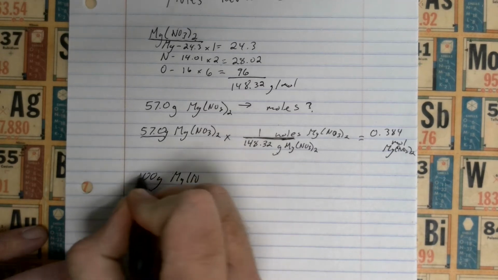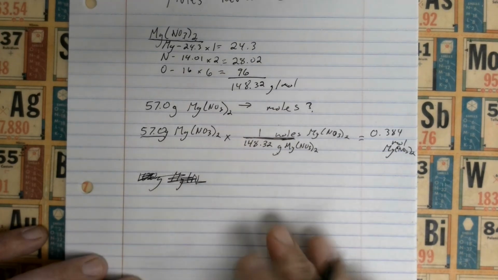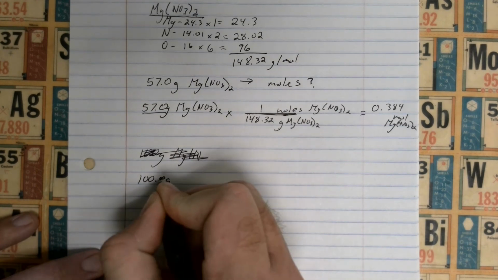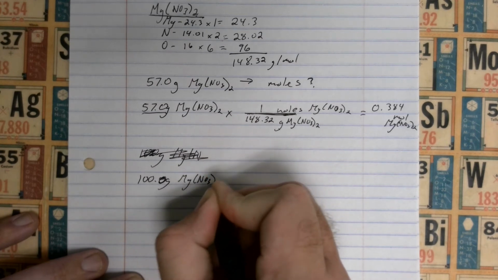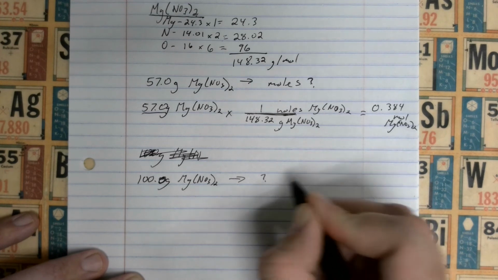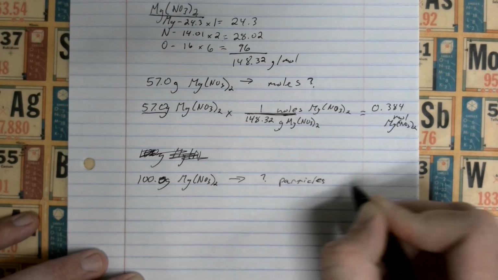Let's say 100, cross that out. Let's go 100.0 grams, so we can keep our sig figs. Magnesium nitrate. And I want to know how many particles of magnesium nitrate that is.